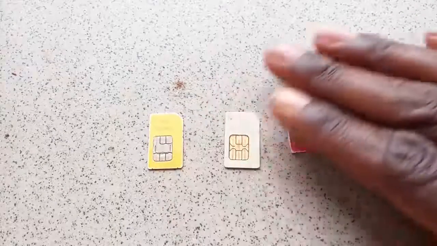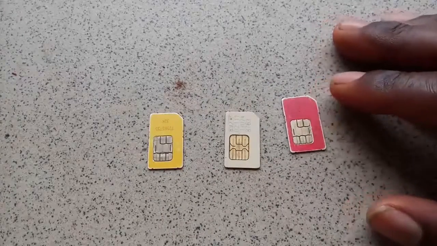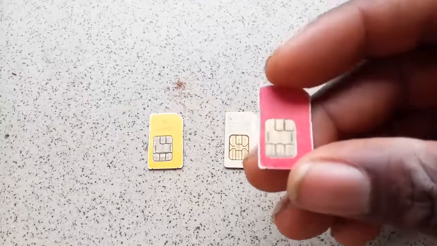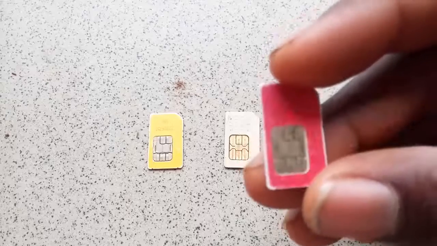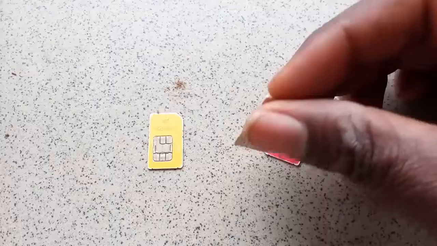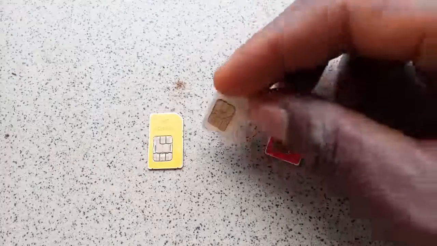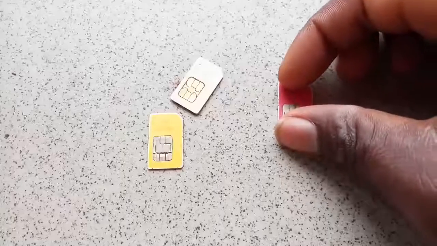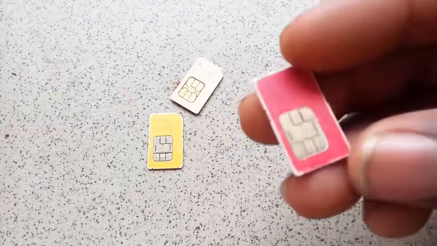But they don't know that all the SIM cards that we are using are not all the same. The SIM card that you are using here in Africa may not be the same as what you are using in Europe. It's not the same as what you are using in the United States. It's not the same as what you are using elsewhere. SIM cards are being made into different designs.